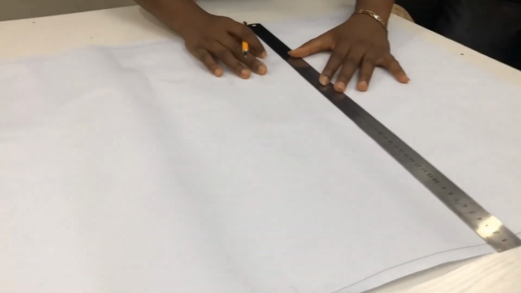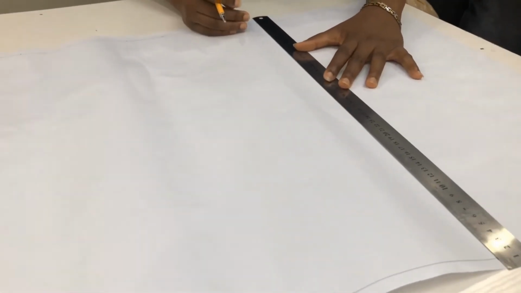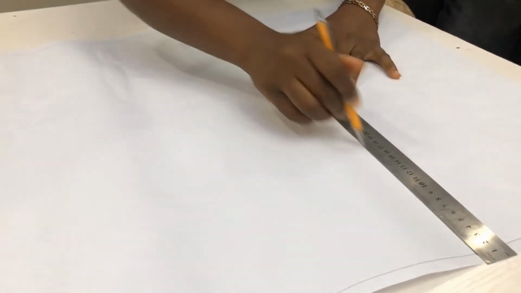The next thing you're going to do is join it together. That's the front and the back together. So we started with the back pattern. Forgot to mention that earlier.